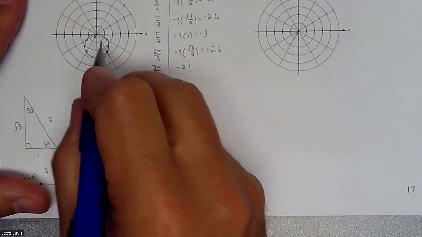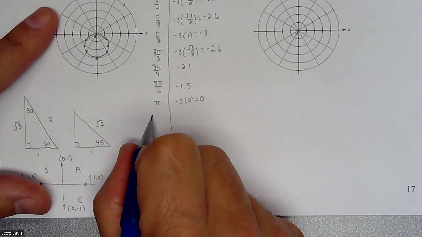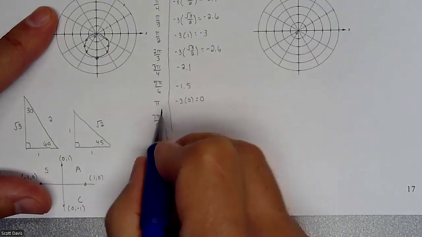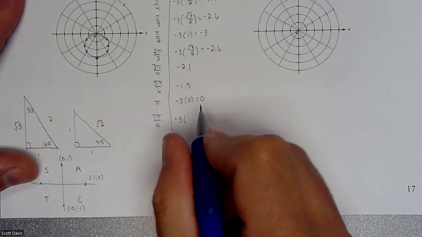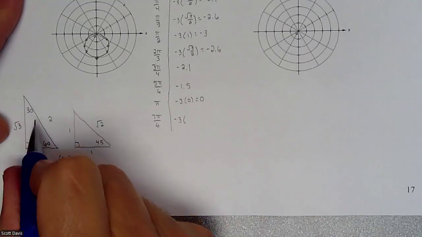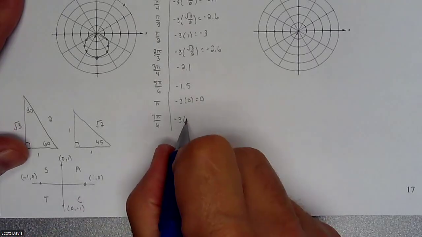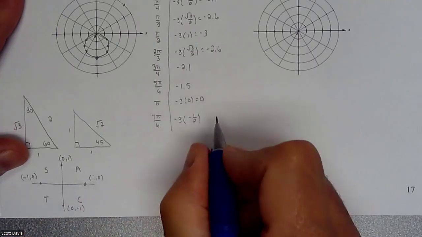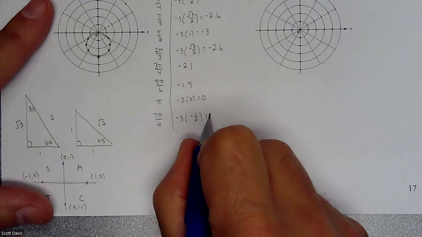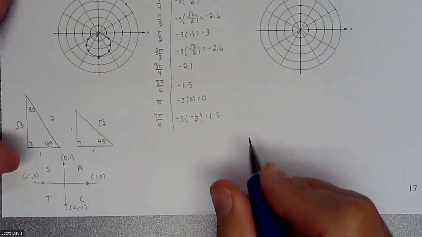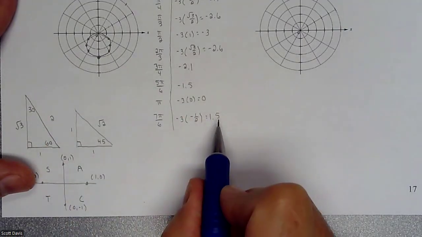So then we would go now to 7 pi over 6. 6 pi over 6, 7 pi over 6. If we did 7 pi over 6, we have the same reference angle. So it's going to be a negative 3. We're doing 30 degrees. So sine of 30 is 1/2, but we would be in the third quadrant where now sine went negative. So we'd have a negative 1/2, right? So now all of a sudden the negative and the negative equals a positive 1.5. So we're not reflecting anymore. So when we're at 7 pi over 6, we're actually at a distance of 1.5.